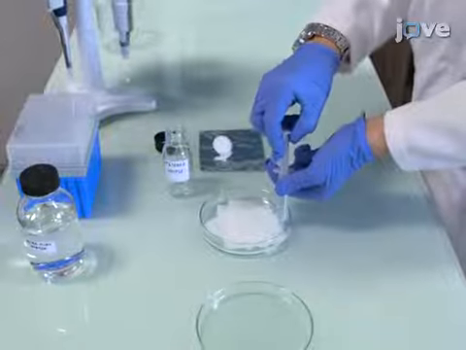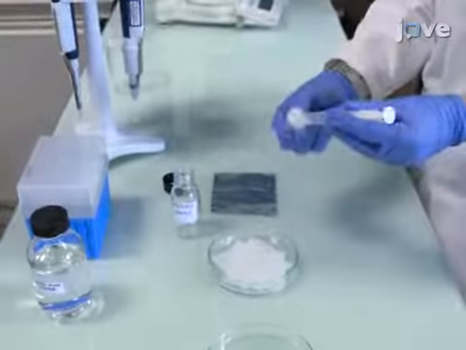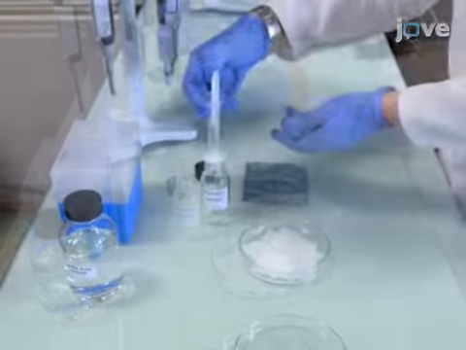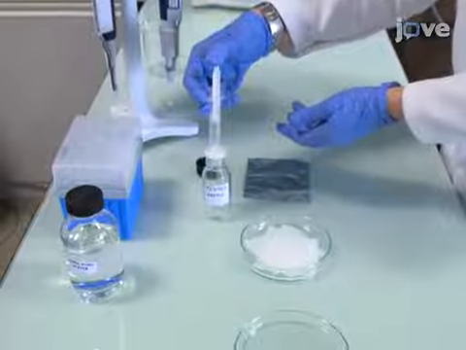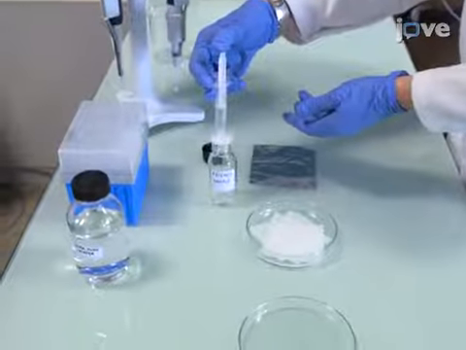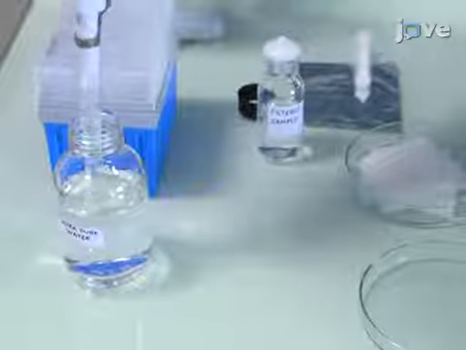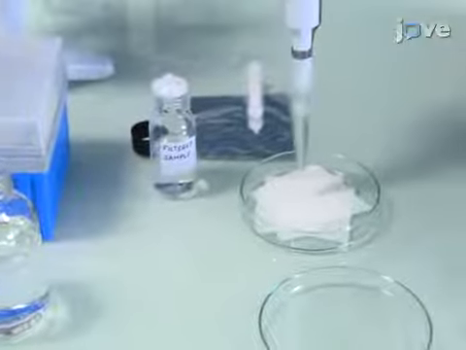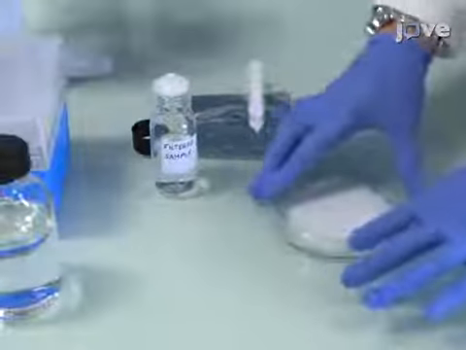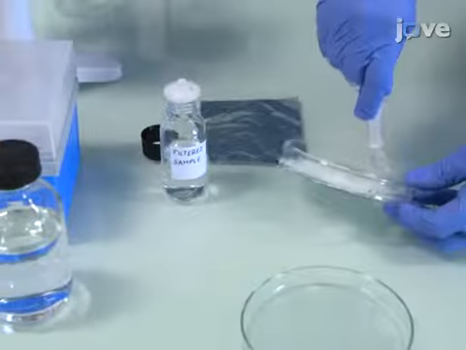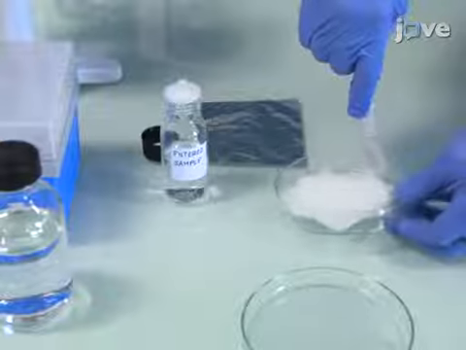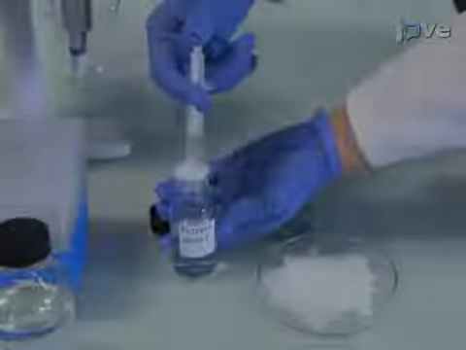After removing the sample from the refrigerator, filter it with a clean syringe filter and add the filtered solution to a pre-weighed 60 milliliter glass bottle. Following this, rinse the petri dish with 5 milliliters of ultra-pure water. Then, filter the water with the syringe filter and add it to the solution in the 60 milliliter glass bottle.